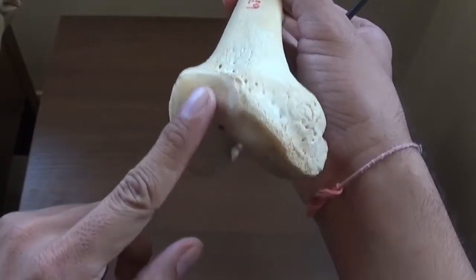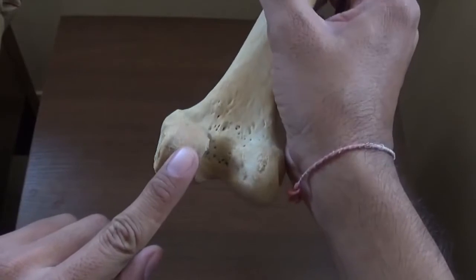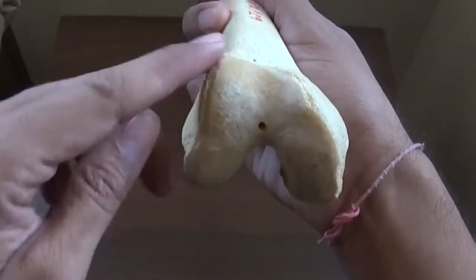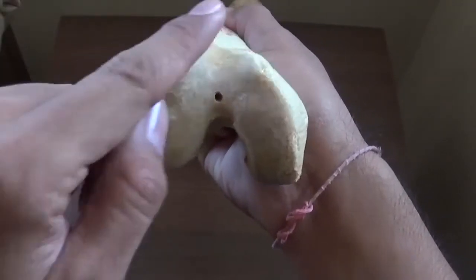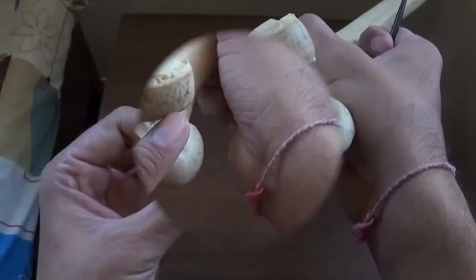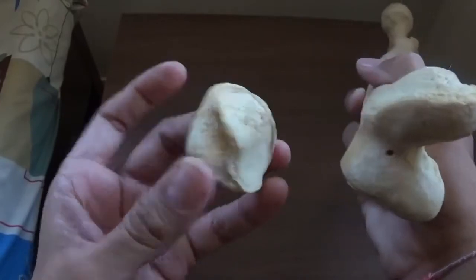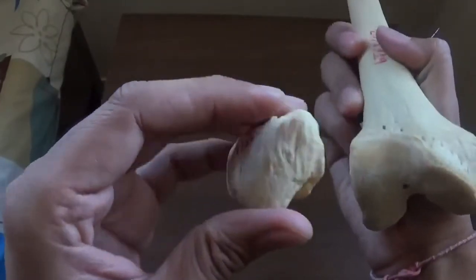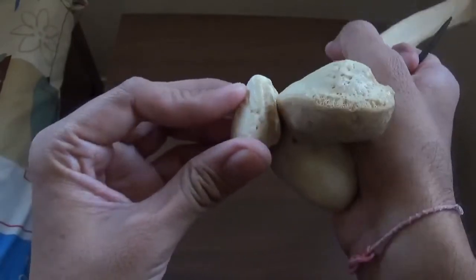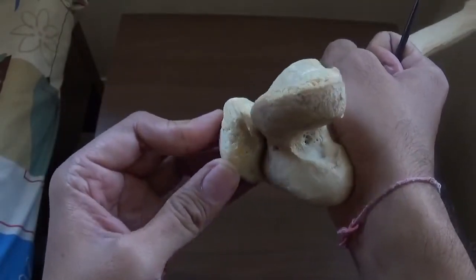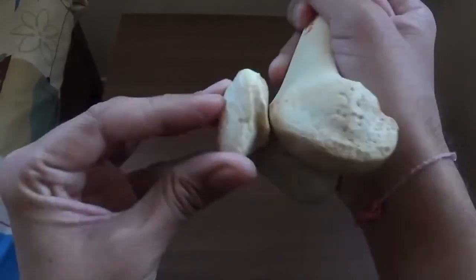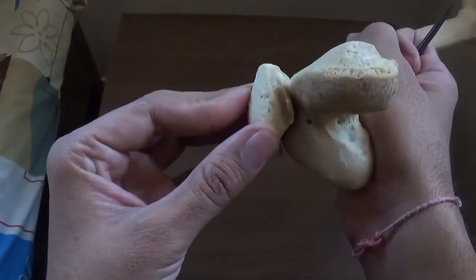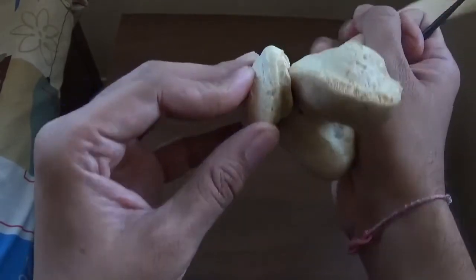Now the anterior, inferior and posterior aspects of both the condyles are articular, and you can see over here there is a V-shaped articular surface. So this is the patella and this is its posterior articular surface, and over here in this region it articulates with the patellar articular surface of femur like this, and together they form part of the knee joint. The femoropatellar articulation is of the saddle variety.